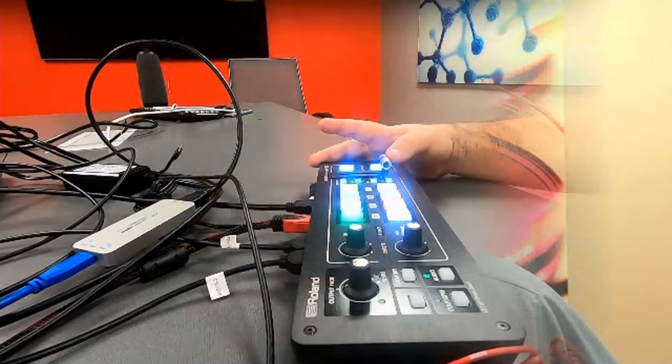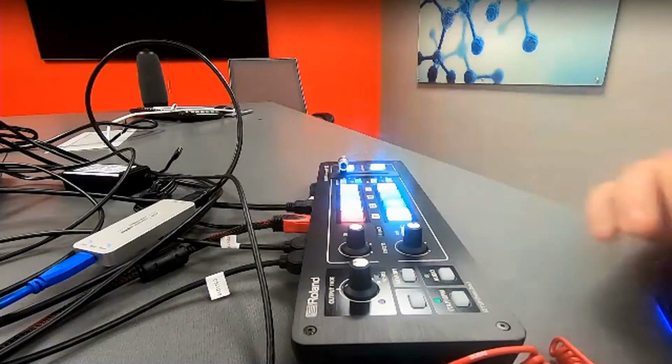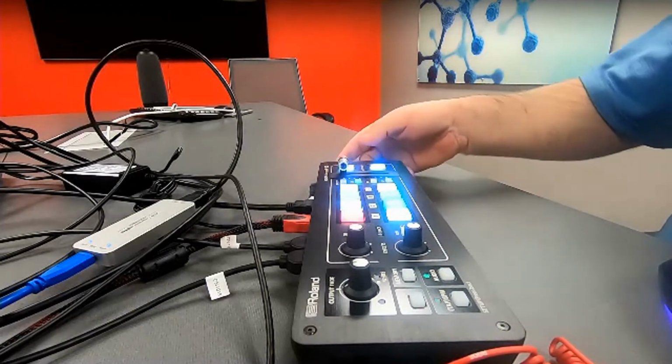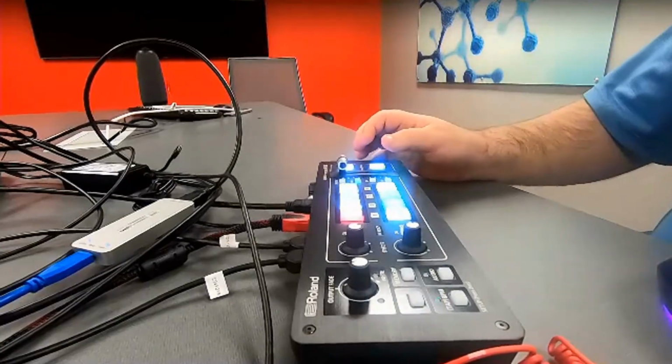Now let's go over how to use this kit. Within your kit, you'll receive a Roland V-1HD HD video switcher. Within this video switcher, you'll notice that we have multiple buttons that are lit up.